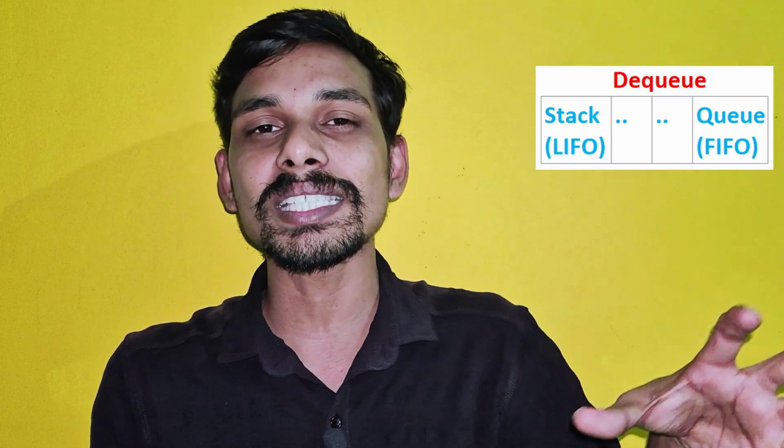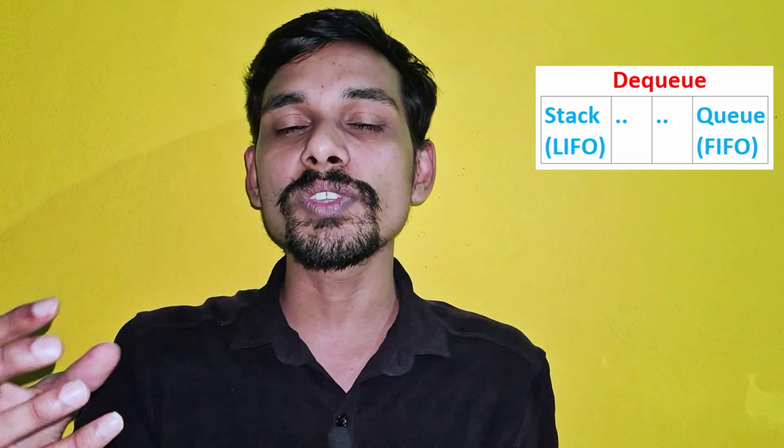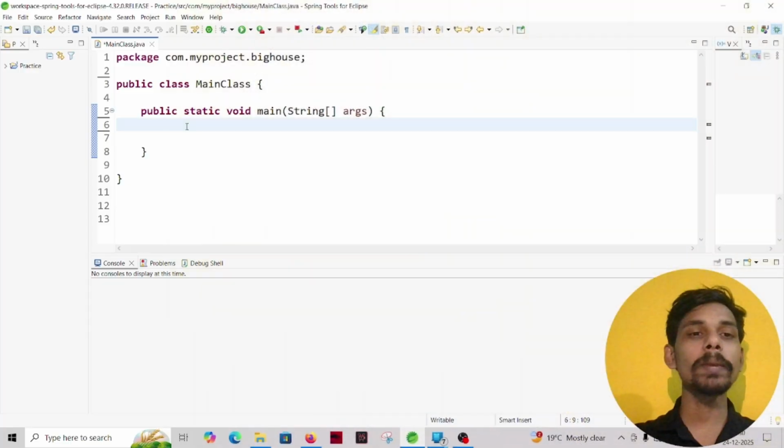LIFO order means whichever we inserted last has to be taken first. That means a stack, right? So Dequeue will follow stack order, and FIFO means whichever is inserted first has to be removed first. That means queue order, right? So this Dequeue will follow both the stack and the queue orders. Now let's implement both stack and queue with the array Dequeue.